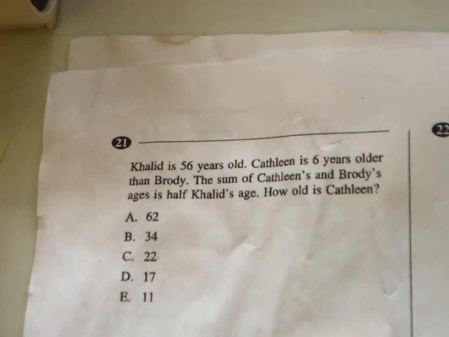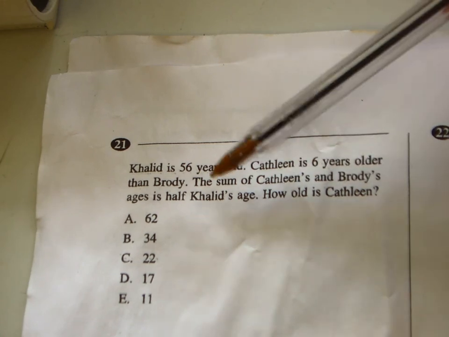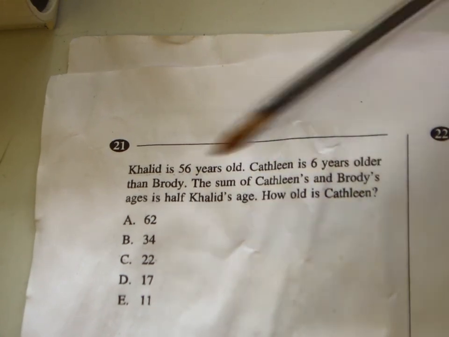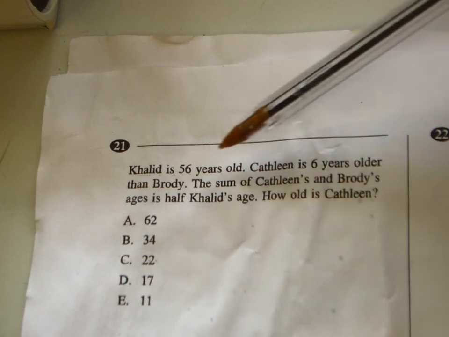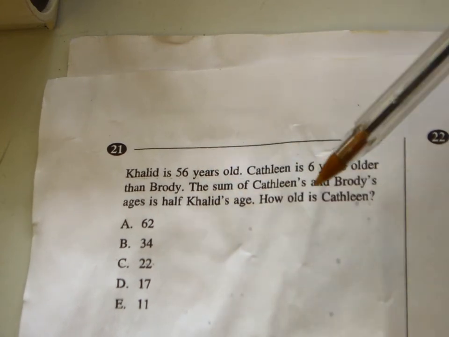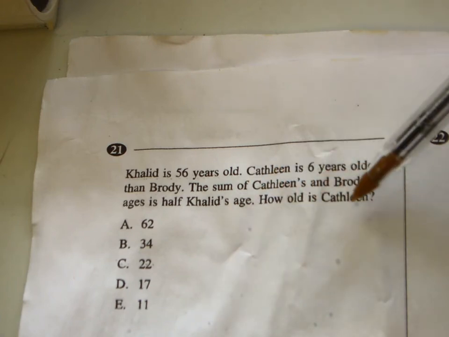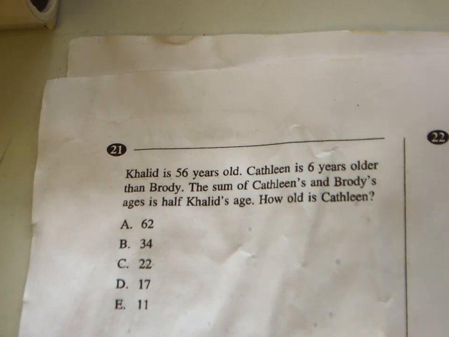Now, Kayla is 56 years old. Kathleen is 6 years older than Brody. The sum of Kathleen's and Brody's age is half Kayla's age. How old is Kathleen? So Kathleen and Brody together is half of Kayla's age. So they must be much younger than her, because together they make half of her age. They don't even make her age, they make half of her age.